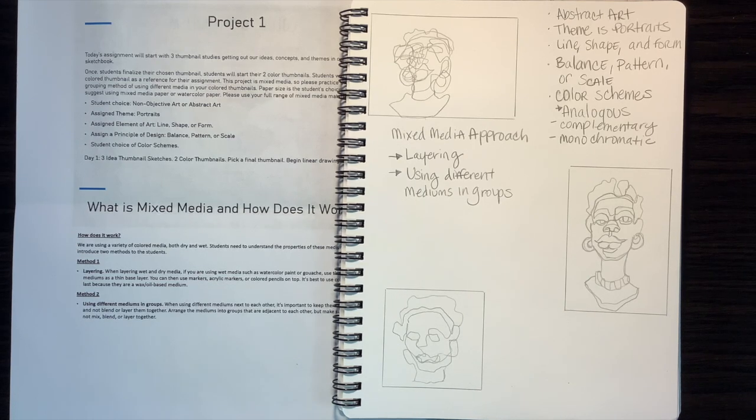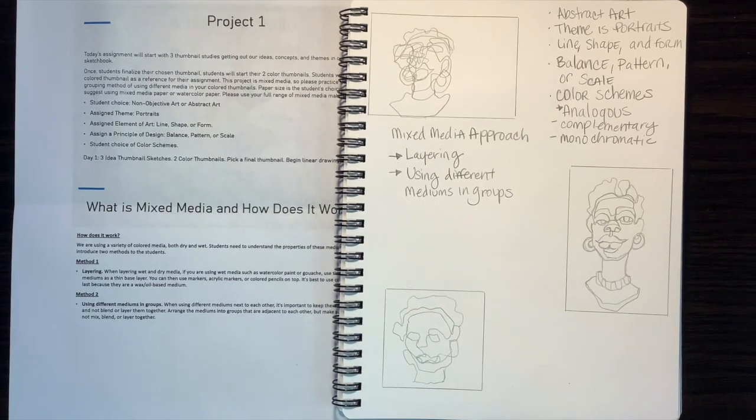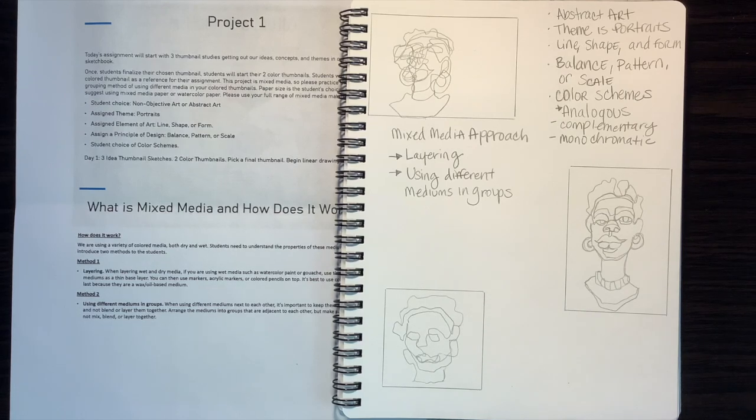But you can think of shapes and lines, possibly forms or colors, that at least give us an allusion to an idea of what we could possibly be looking at. Once again, I decided to do abstract art, and I gave my students a theme. Not really a theme, they're going to do portraits, but this also gives them an idea of what they are focusing on and what they need to render in their drawing, whether it's non-objective or abstract.